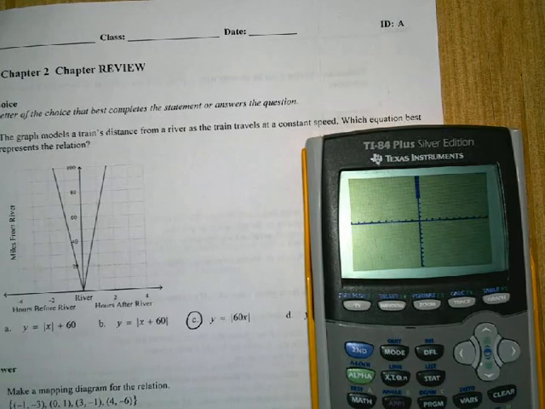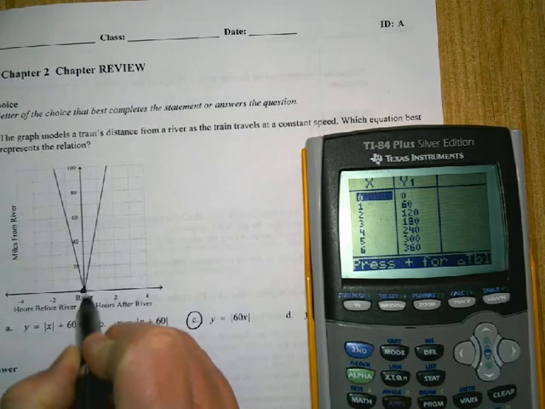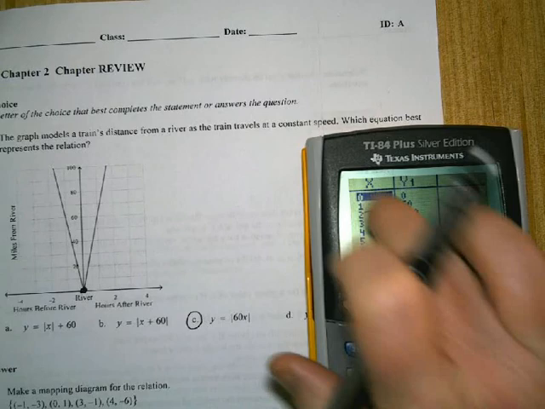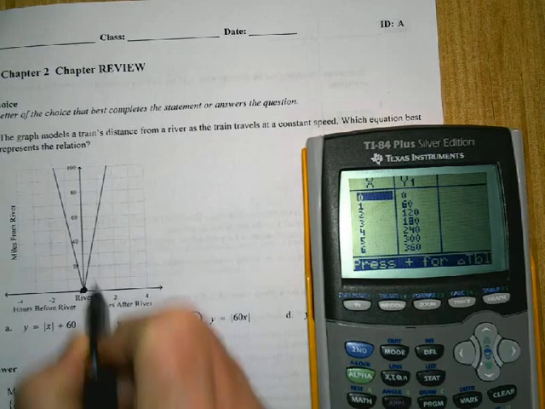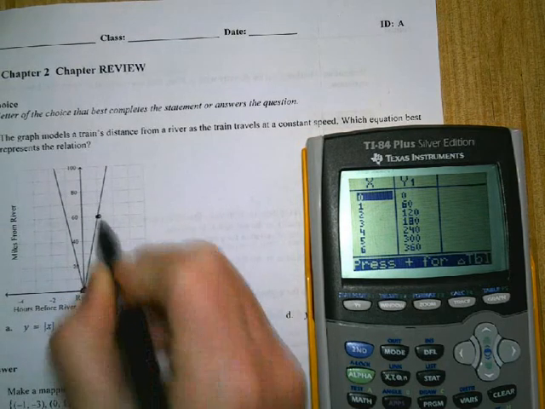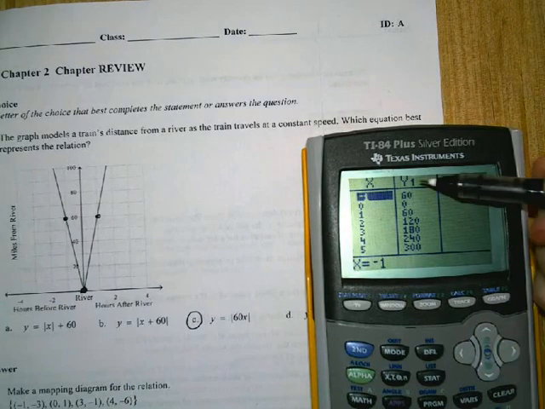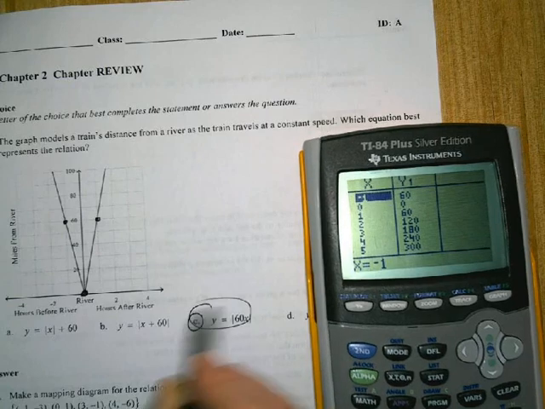We went to the table. And what is it that I'm looking for in the table? Well, first of all, I know 0, 0 should be in the table, and it is. Is there any other ordered pairs that I know for sure should be in the table? 160 and negative 160. So I check those, and they are there. So that's my verification that I have the correct equation.